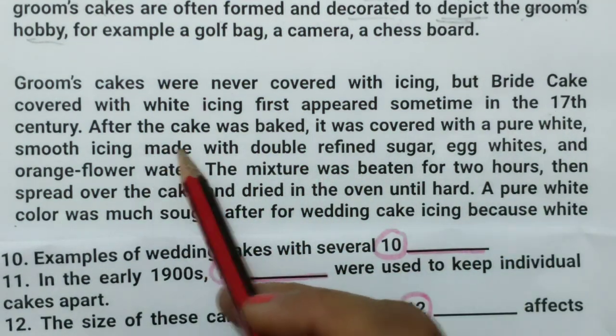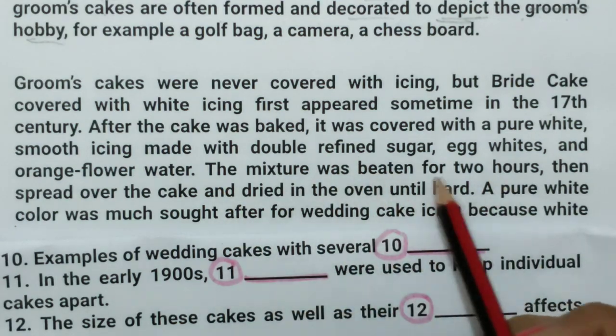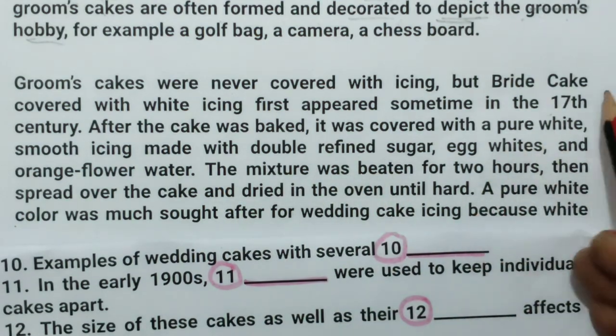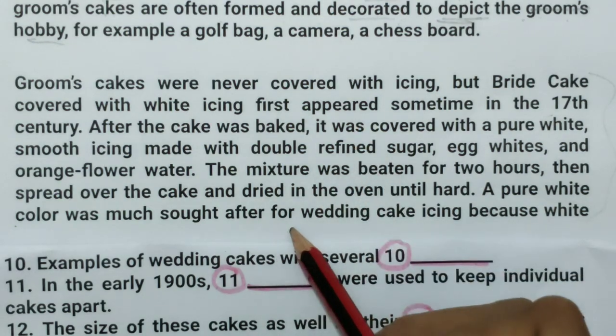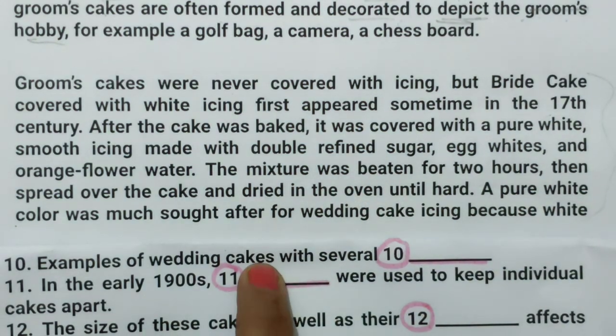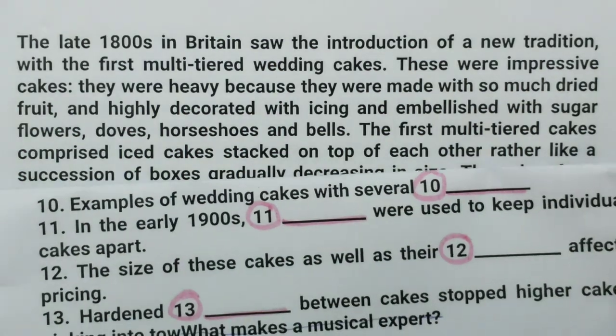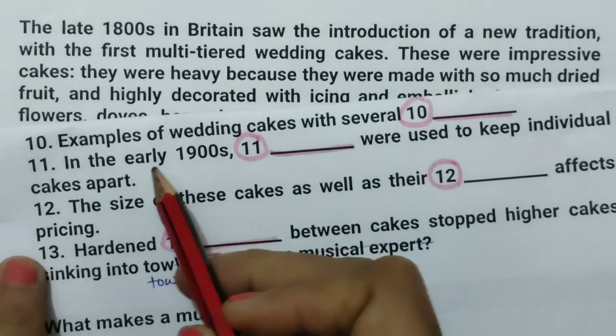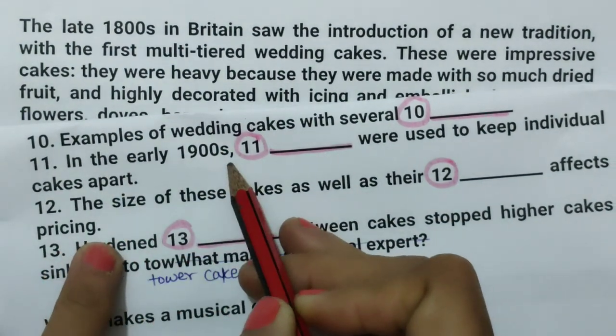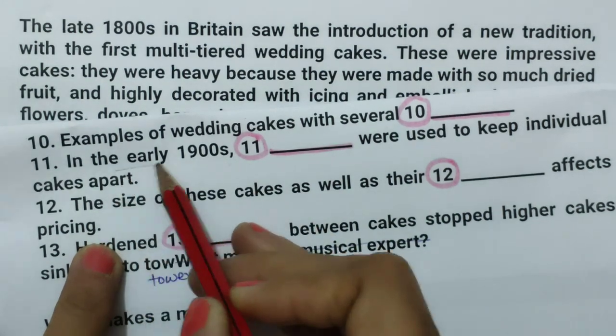17th century, no, we are not looking. Mixture has bitten 2 hours. They are talking about the process of this cake. Okay, next paragraph we can shift. See this, in the late 1800s means in the early 1900 we can just paraphrase.